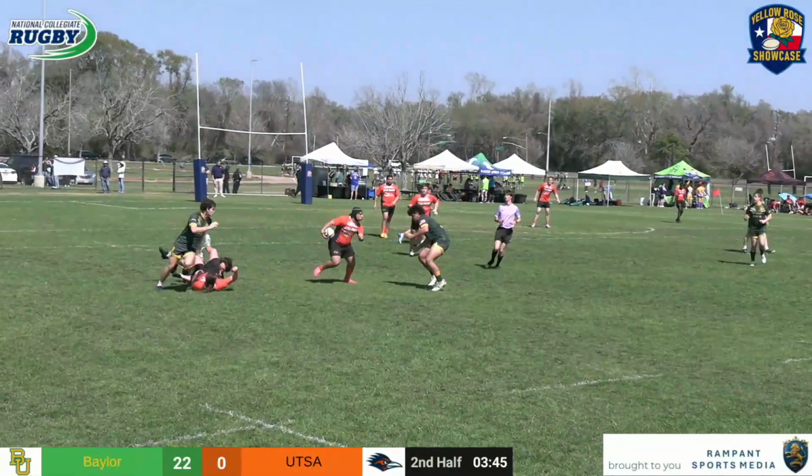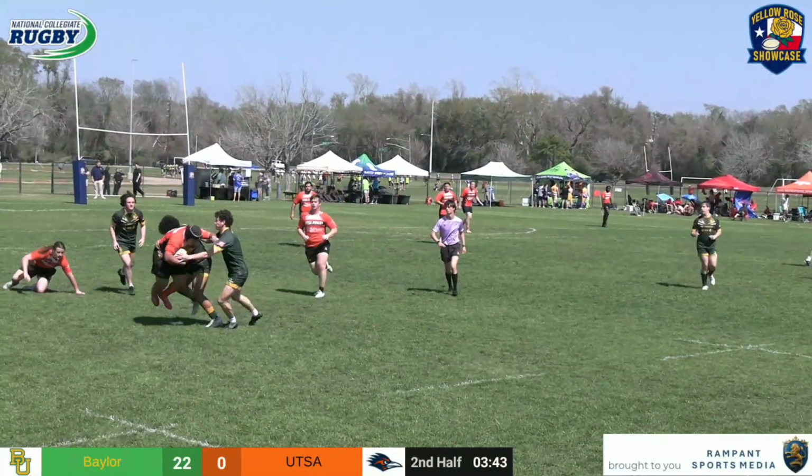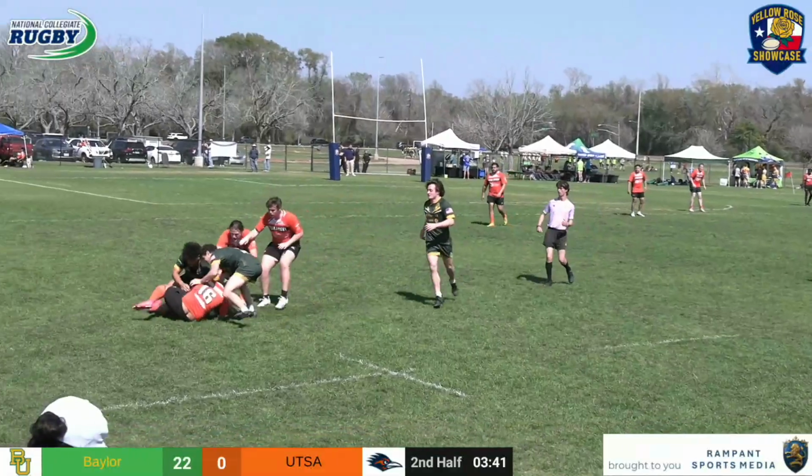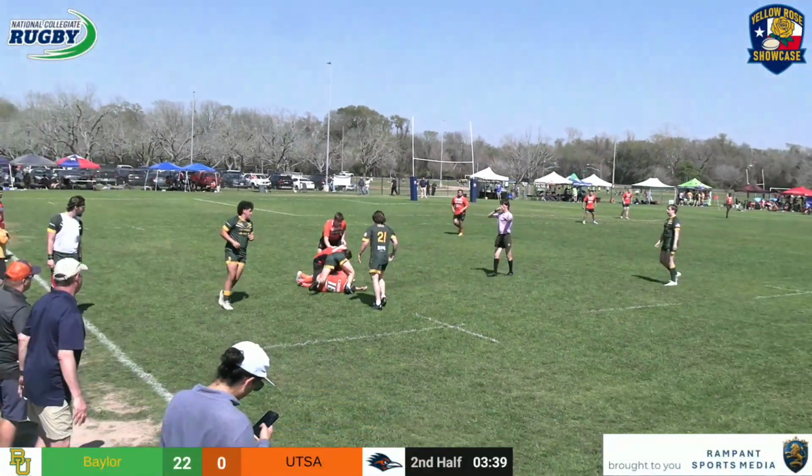UTSA to the right, looking for an opening. Quick handoff back. Quick defense by Baylor. Stops the gain. About 5 meters a gain.